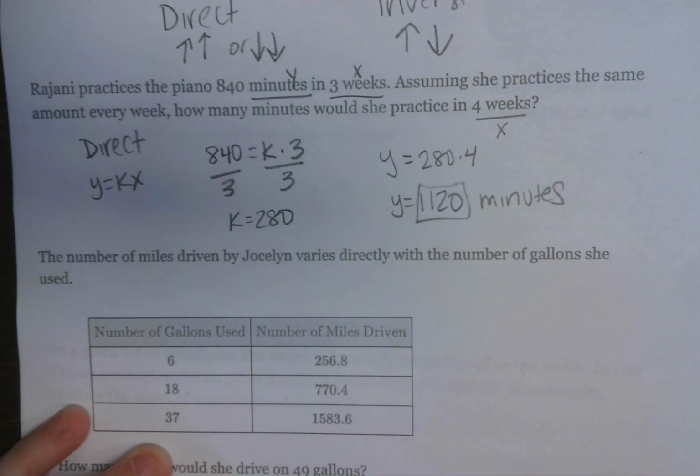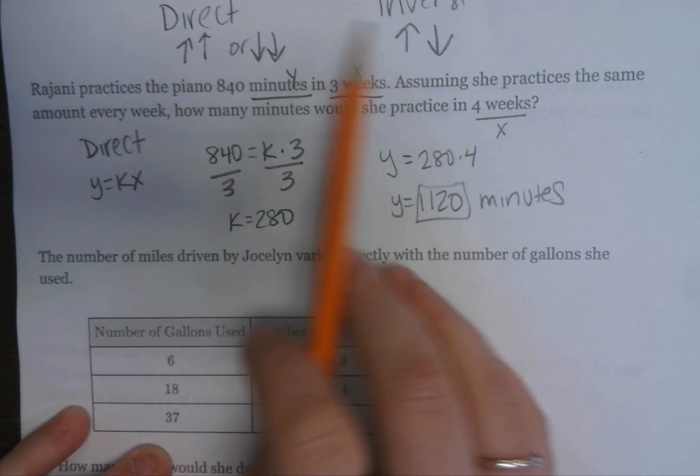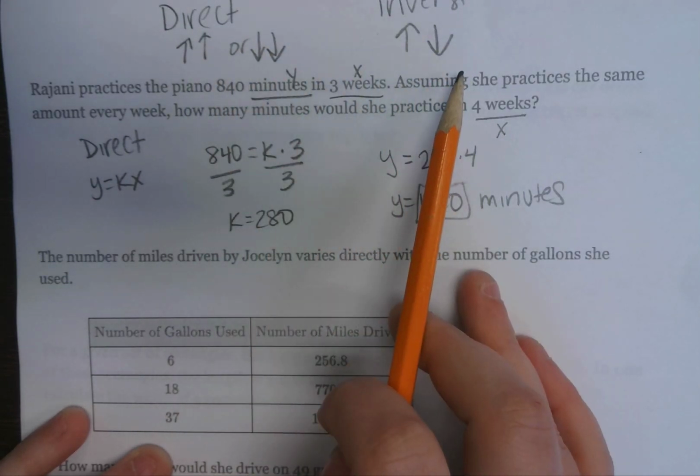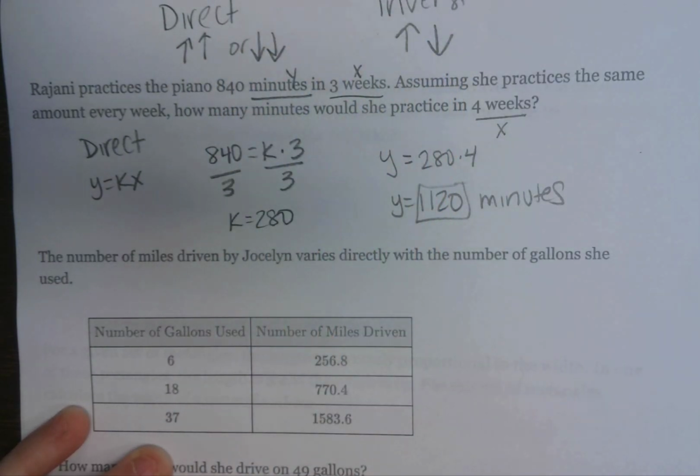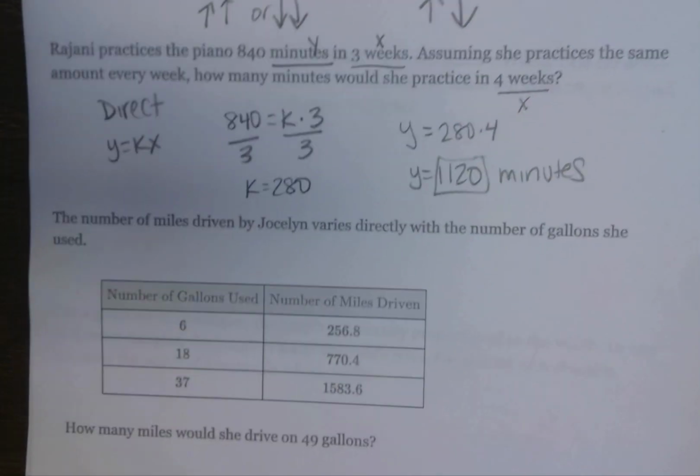So if it doesn't tell you if it's direct or inverse, think about what type of categories you're looking at here, and if they increase together, then it would need to be direct. If they change oppositely, like one increases, one decreases, it's inverse.